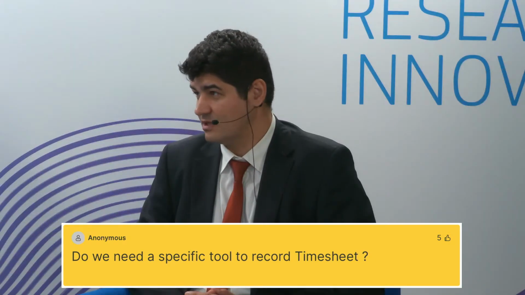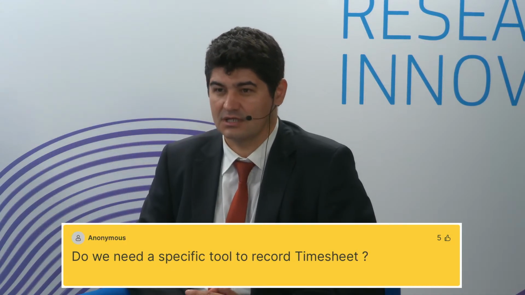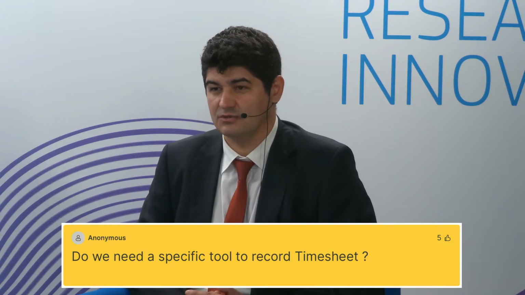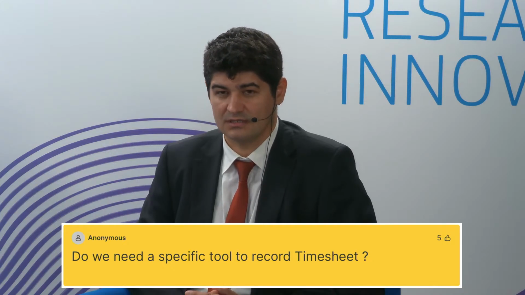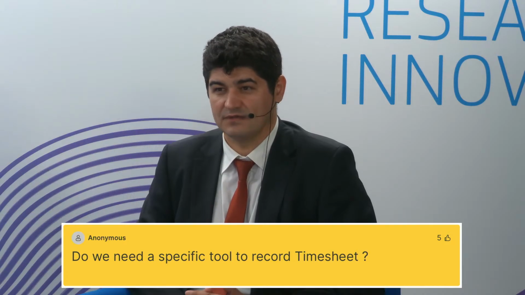Indeed, and maybe to add, what you should have in mind is that it's a document that you will sign, but that the auditors will also cross-check during a potential audit. One of the elements to ensure the validity of these timesheets is that the auditors will cross-check this data with, for example, the holidays of the same person.